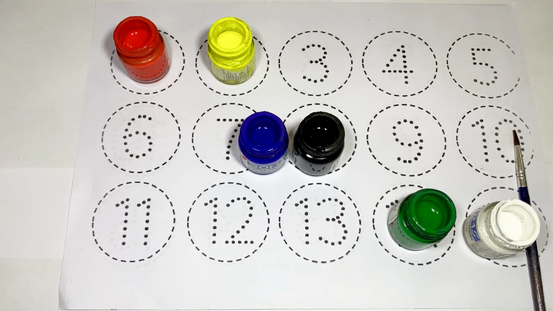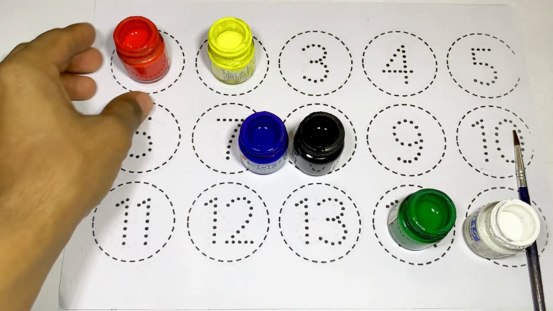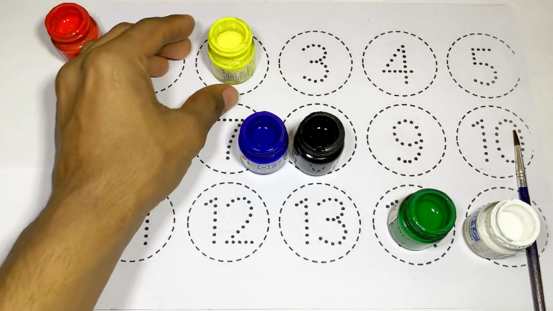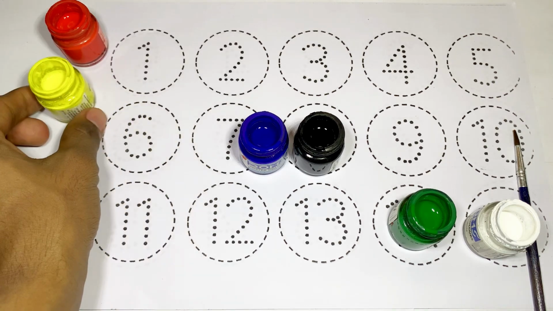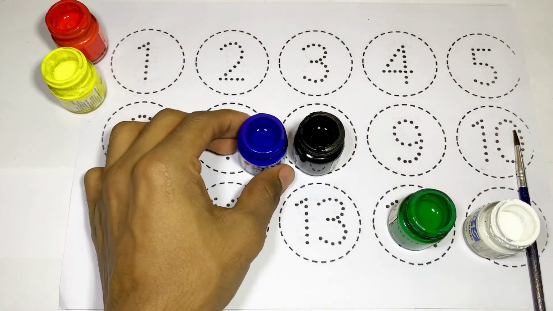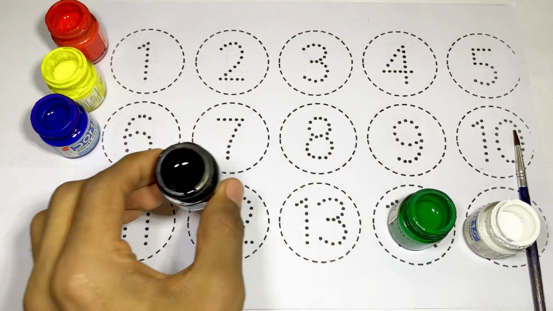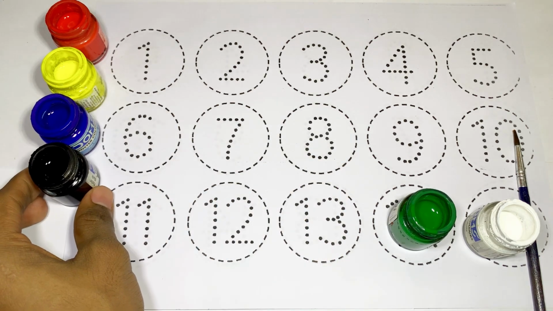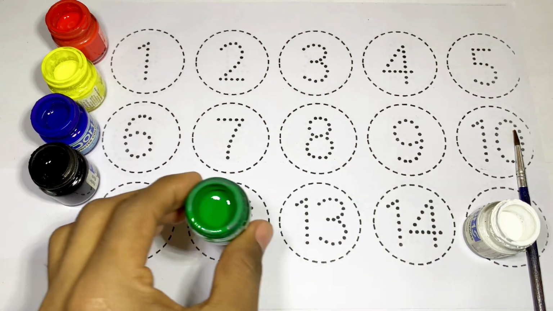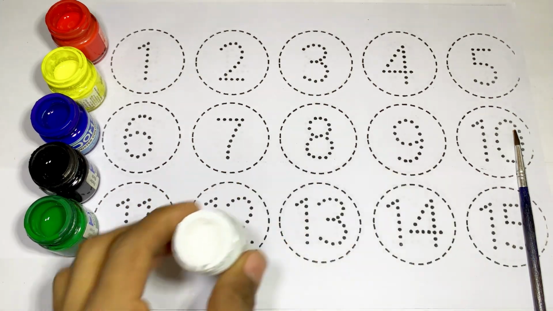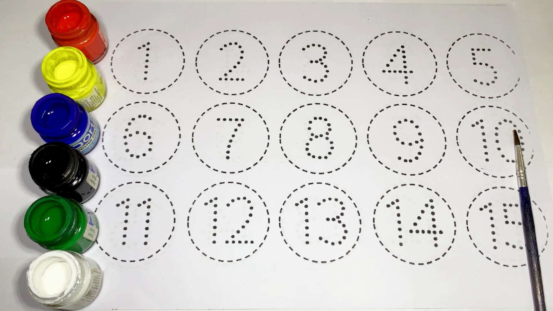Today we learn numbers. Kids, these are the color cards. Red color, yellow color, blue color, black color, green color, white color. Kids, now we are coloring numbers.